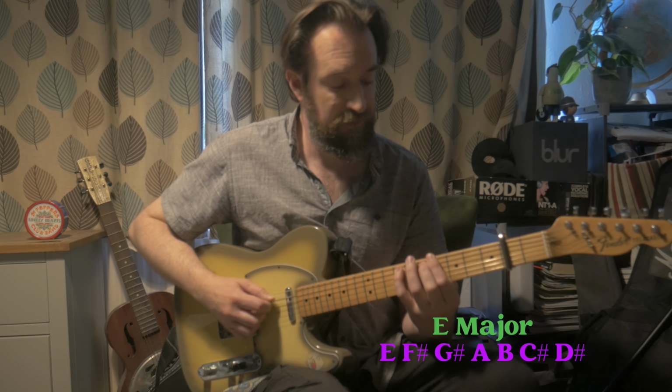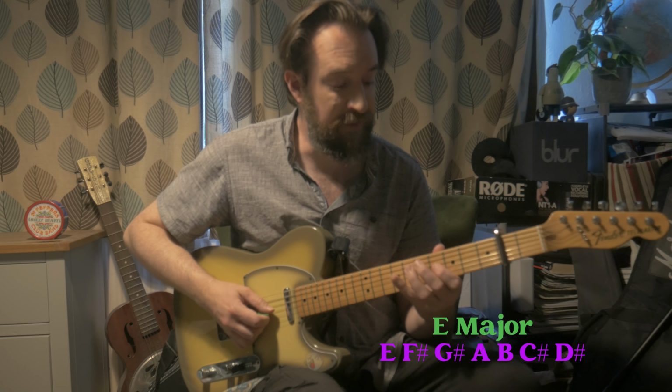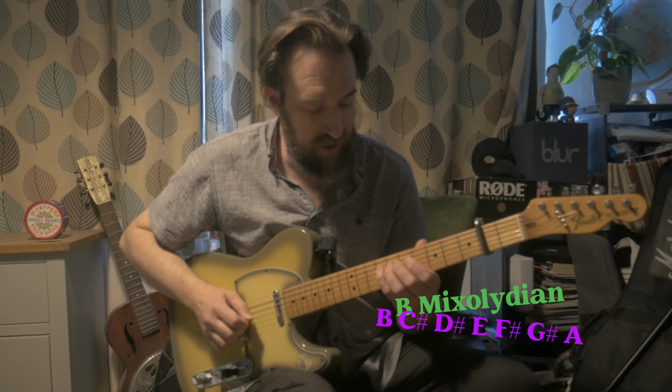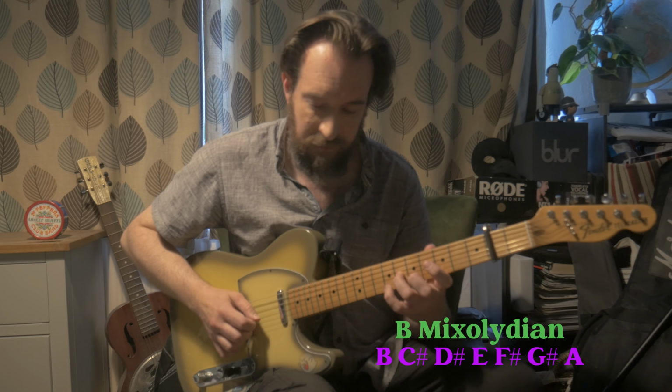So our notes in E major would be E, F sharp, G sharp, A, B, C sharp, D sharp, E. And for B Mixolydian, you're probably getting the idea now, it's the exact same notes, but we're going to begin and end on the B note, which is going to sound like this. So it's another fundamentally major sounding mode, but different from the major scale in one important respect.